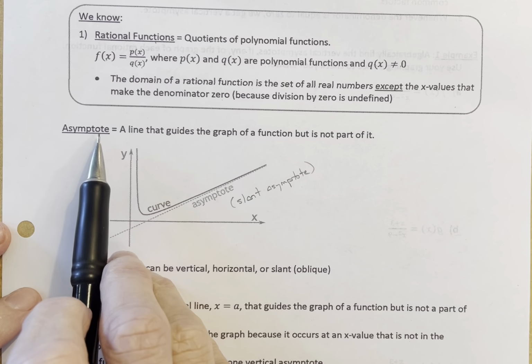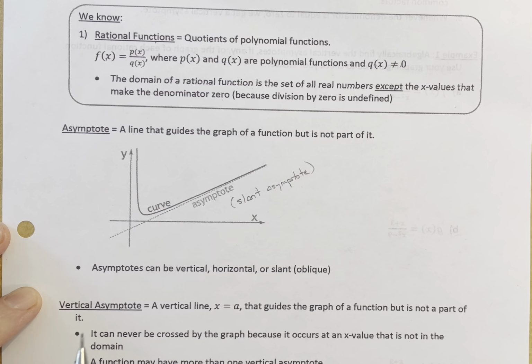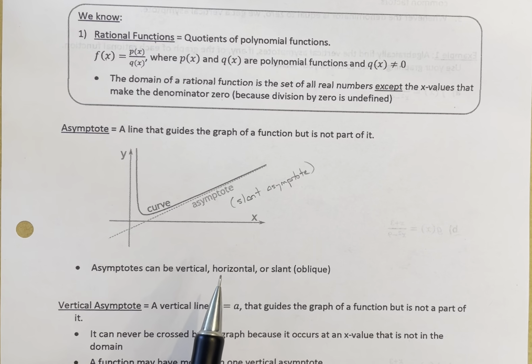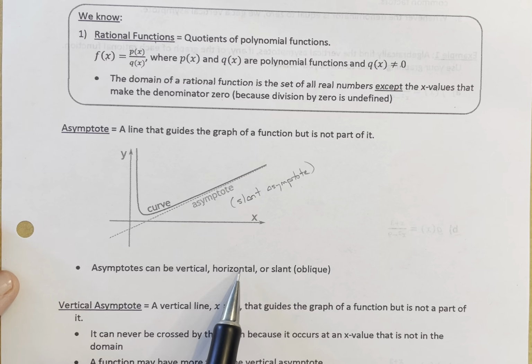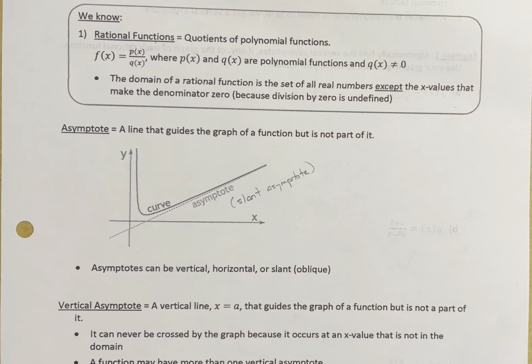But an asymptote is a line that guides the graph but is not part of it. They can be vertical, this lesson, horizontal, which I believe is our next lesson, or slant, also called oblique, which is coming up as well.